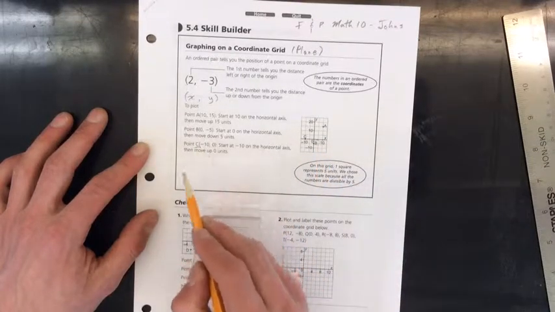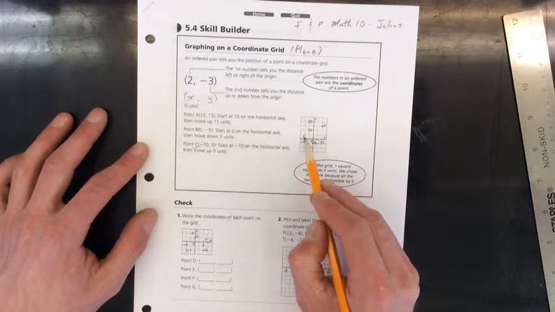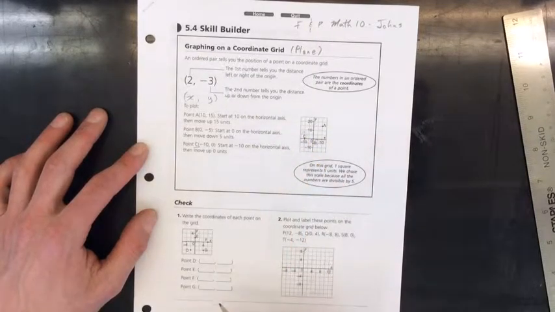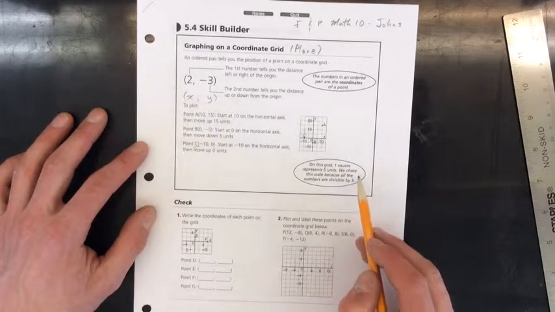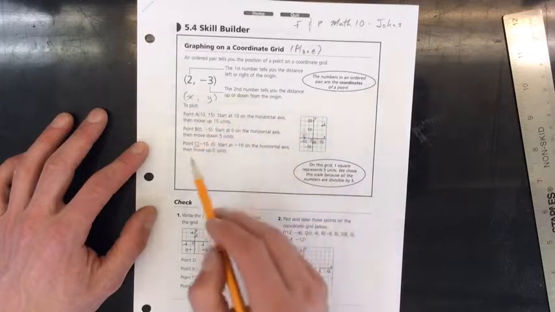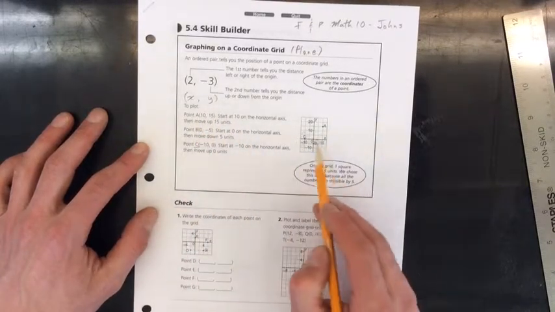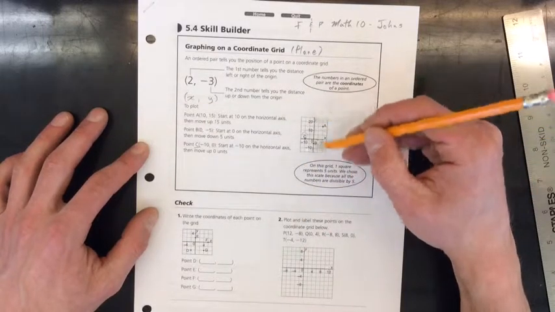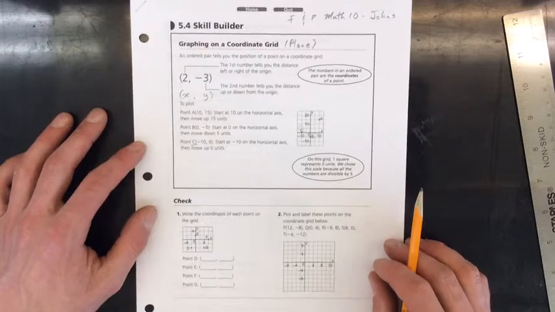For point C, negative 10, 0, we would go to negative 10 left and right, and then 0 up or down. So this is point C. On this grid, the first square represents 5 units. We chose this scale because all the numbers are divisible by 5 in the ordered pairs they gave us. We often think of this as the x-axis, and this is the y-axis, and that's why the first number is x, the second number is y.